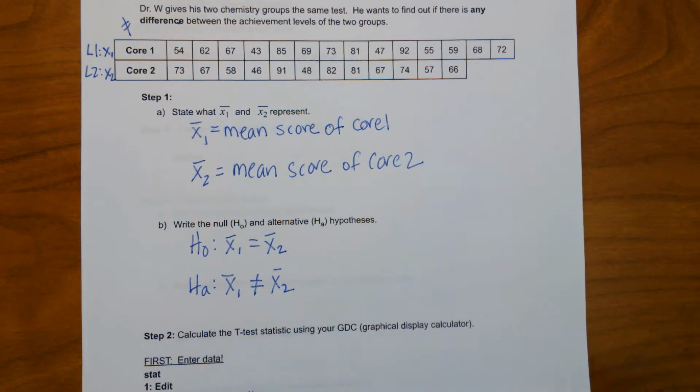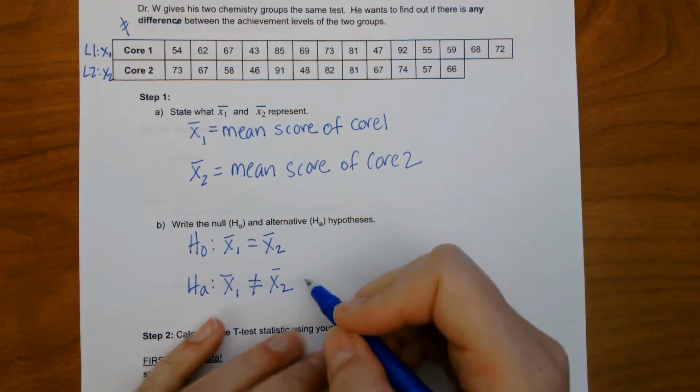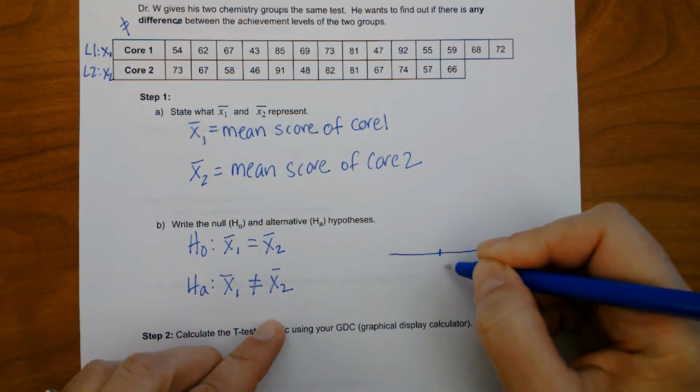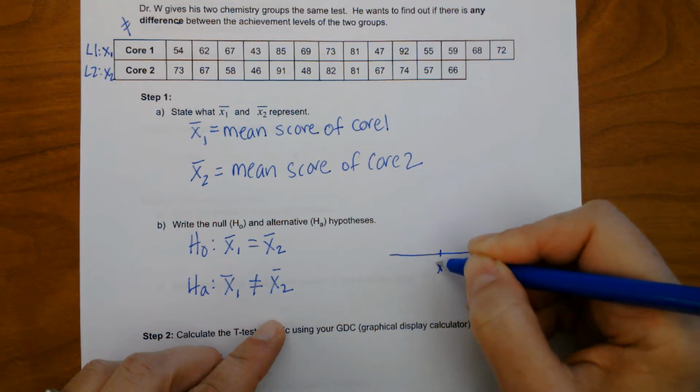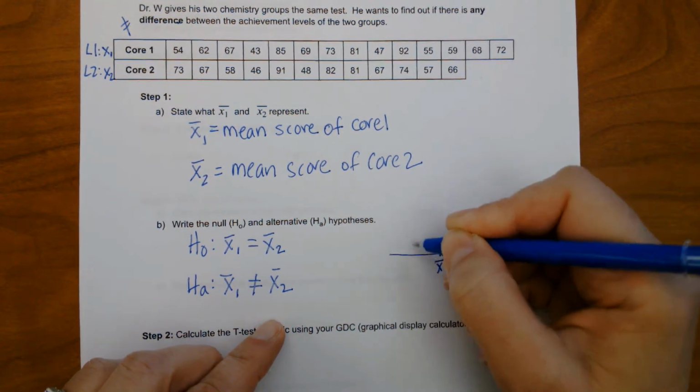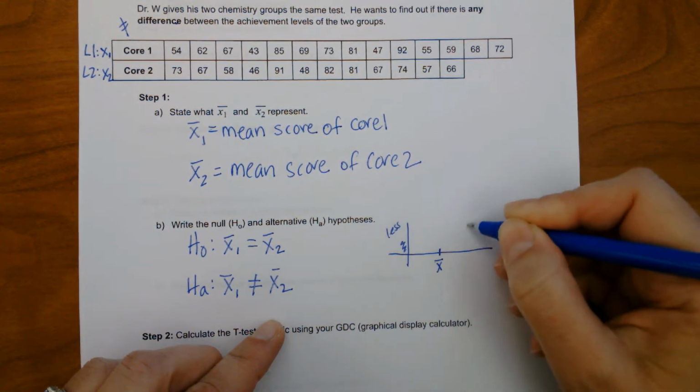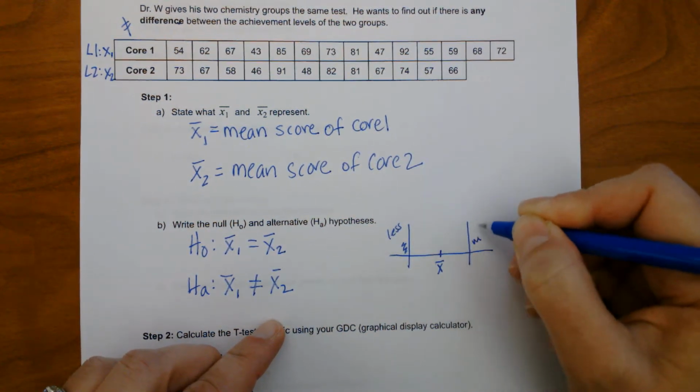Now, the reason why it's called two tails, and there are a couple different reasons, I'm not going to go in depth with those reasons. I'm just going to say it's two-tailed because we're not sure if, let's say that this is the mean, X bar, we don't know if it's going to be less than the mean, and we don't know if it's going to be greater than.